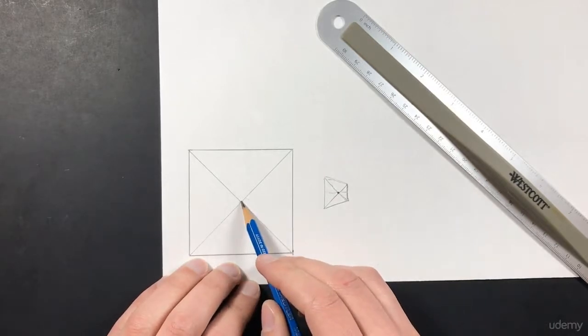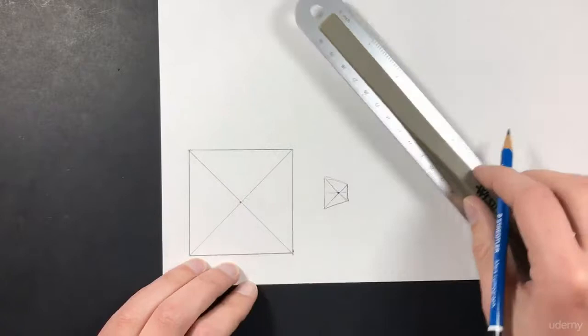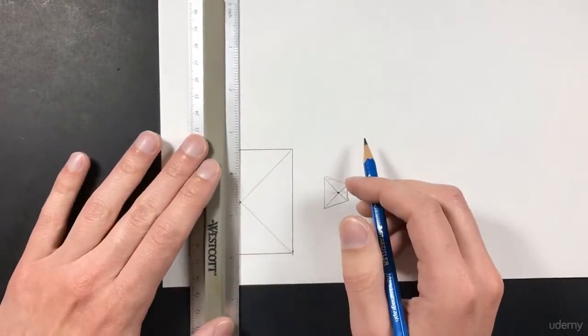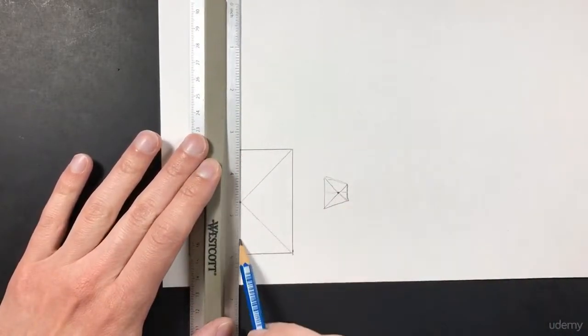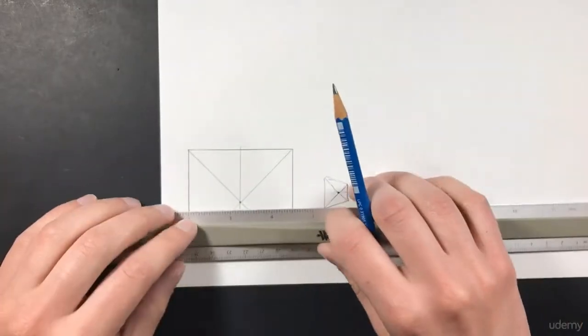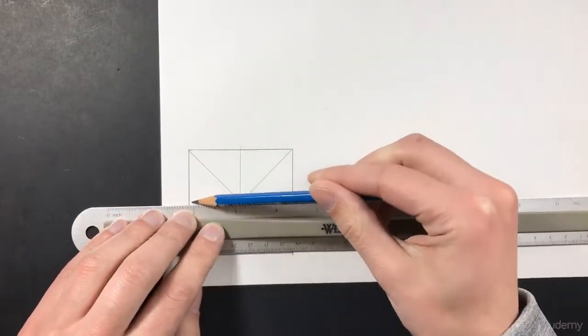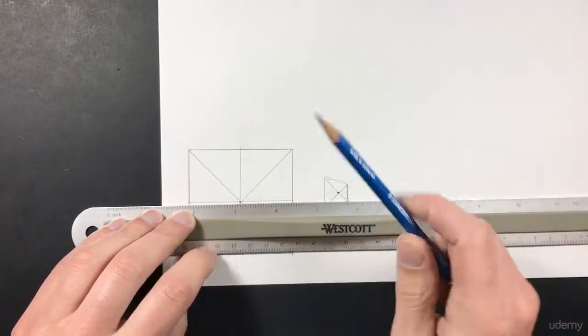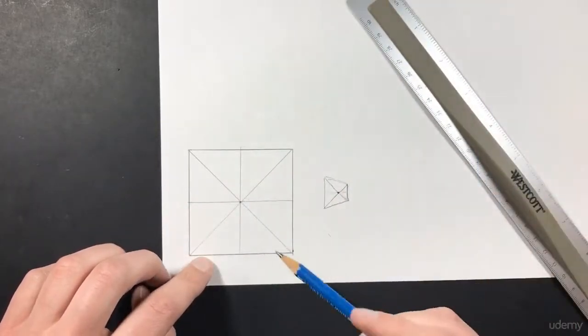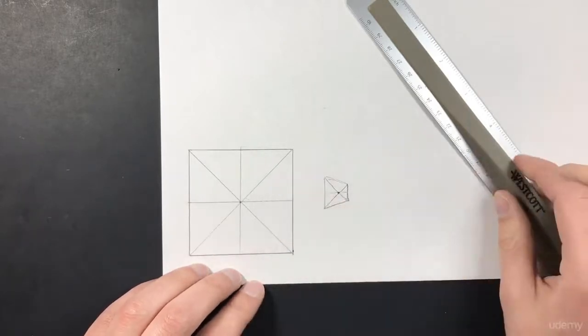So once we know where our center is, we need to go ahead and draw a plus sign through this. So basically we need to draw one vertical line through the center like so, and then one horizontal line through the center like so. And so now what we can do is draw a diamond within this square.